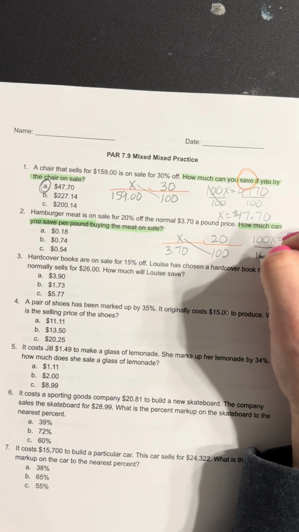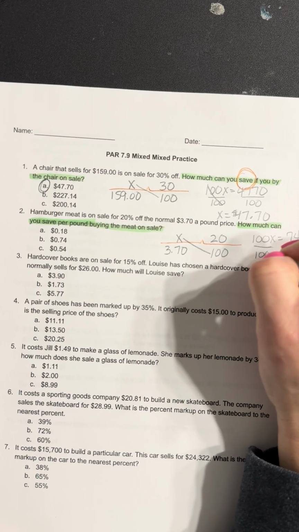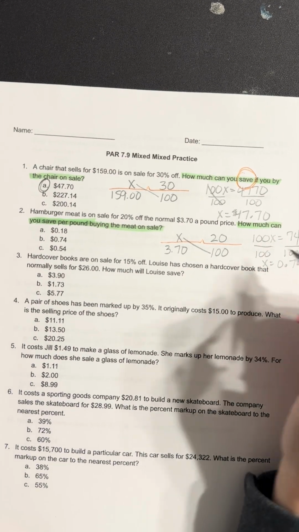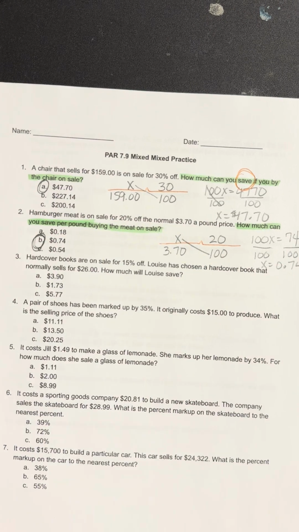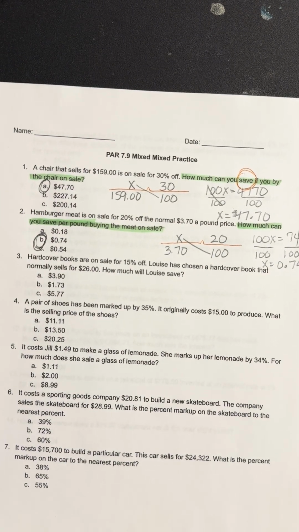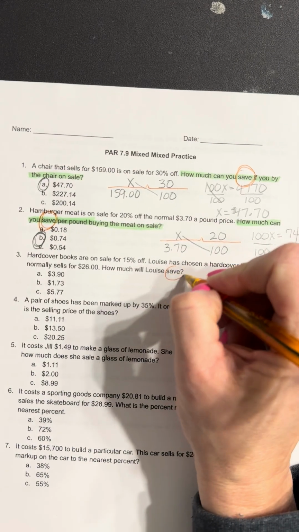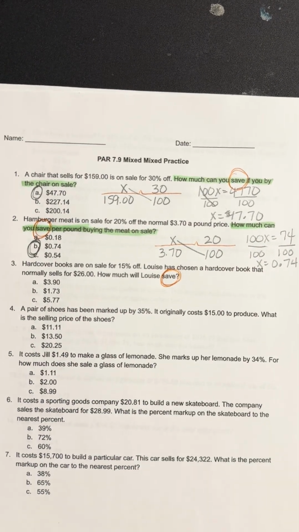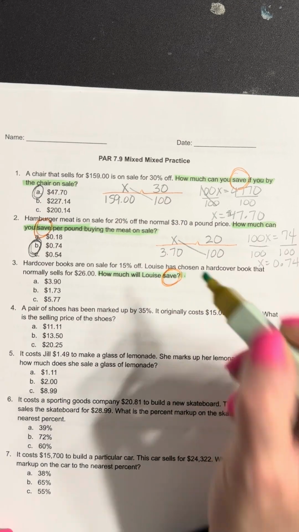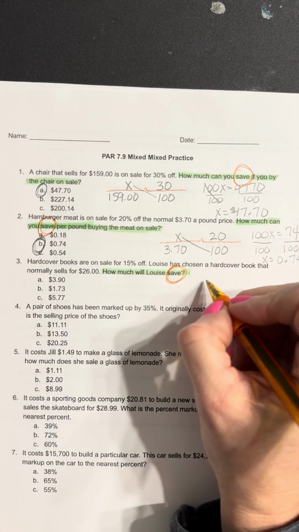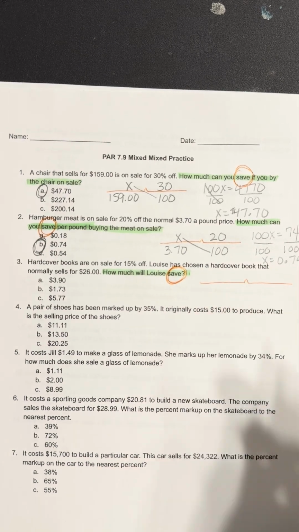Divide both sides by 100, and x is going to equal 0.74 cents, which is B. That works. And I'm okay with you doing it that way as long as you recognize that it's asking you for savings. It's asking you for what she saves. How much will she save? So because it's asking us just for the savings, we can do this.